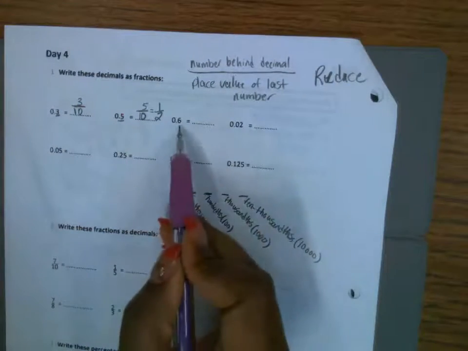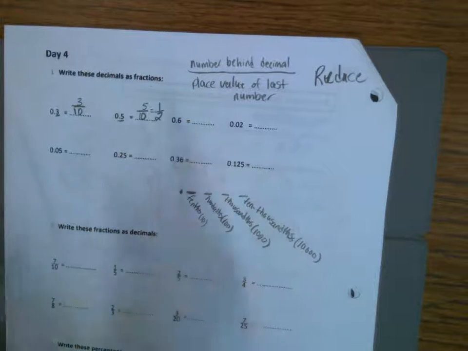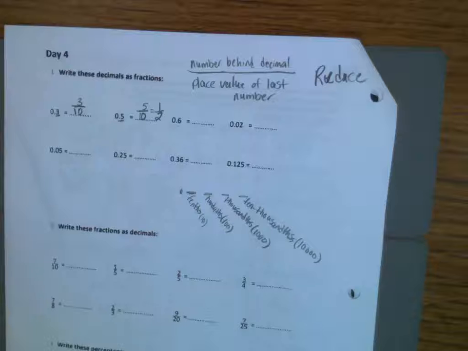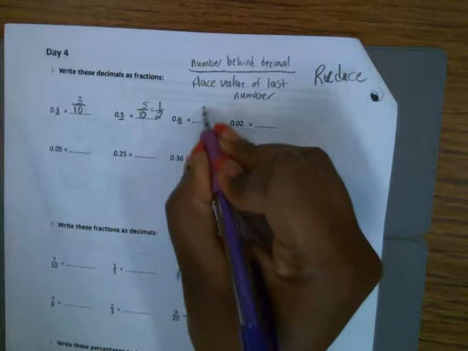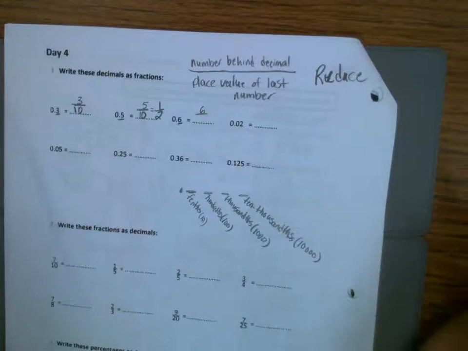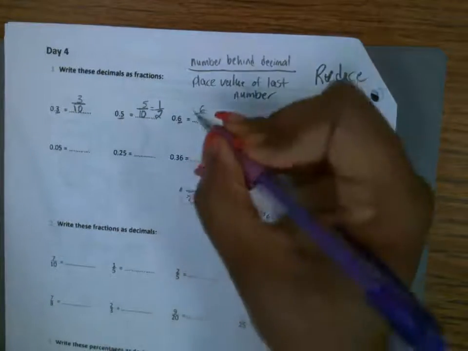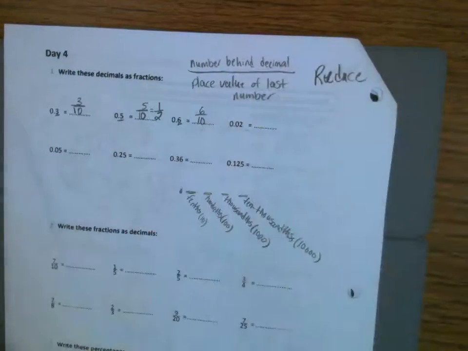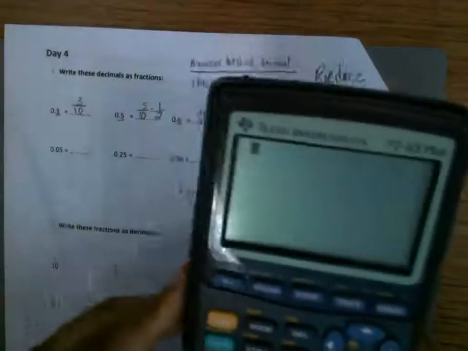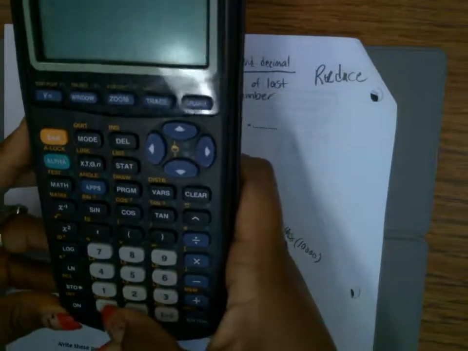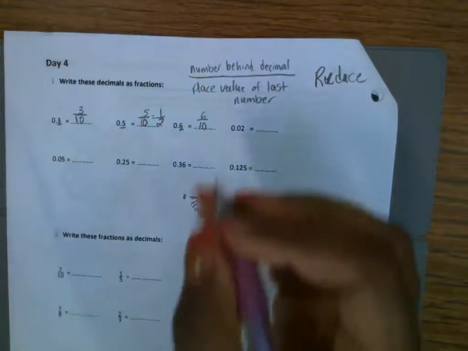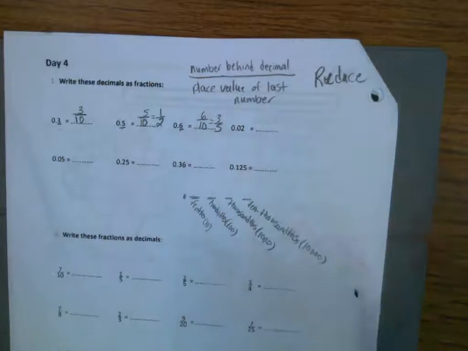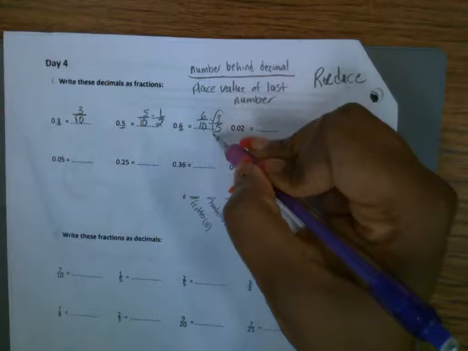All right. See if you can do the next one on your own real quickly. Write the fraction in the chat. I'll pause for the calls. Okay, good people. Look at this one. There's one space. It's a 6 behind the decimal, so 6 is my top number. It's one space behind the decimal, so I'm going to put a 10. I'm going to reduce this fraction. Remember, to reduce, I can just press 6 divided by 10 and press math and enter twice. And that gives me 3/5. This is my answer here.